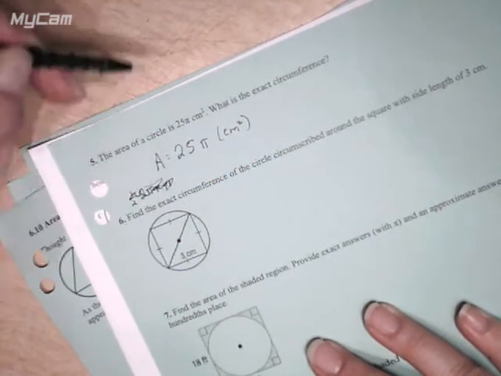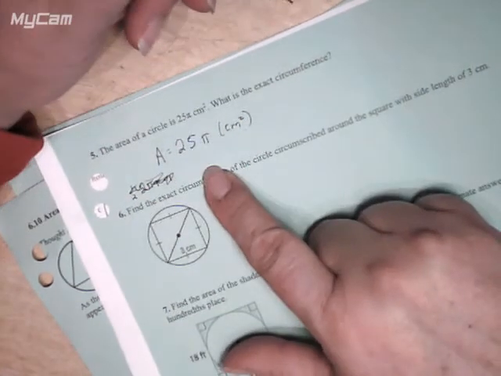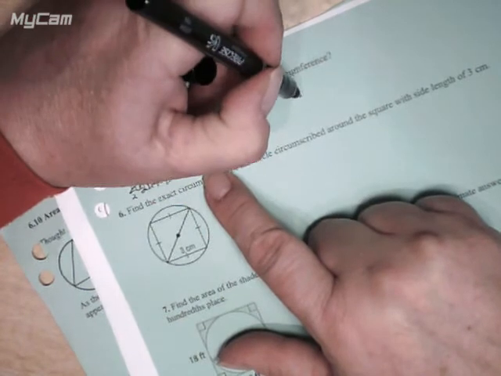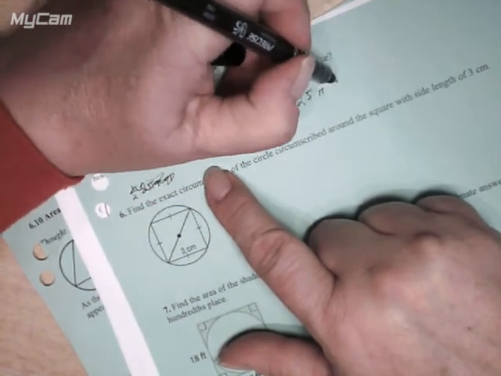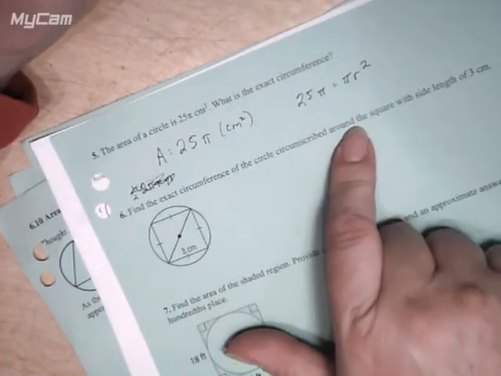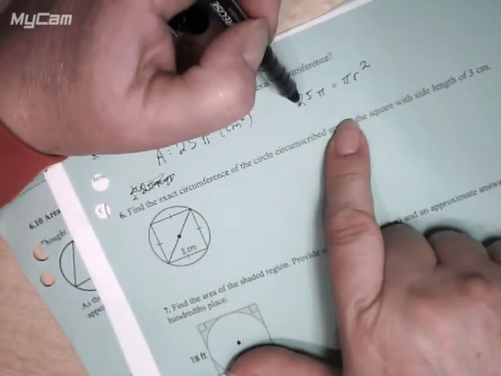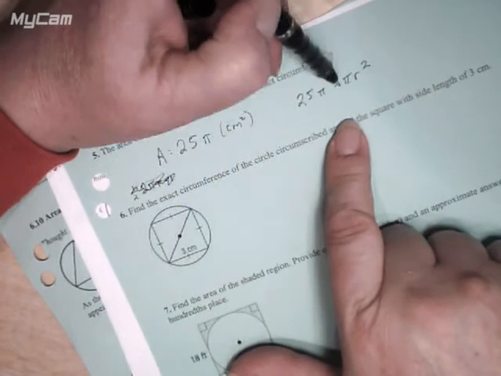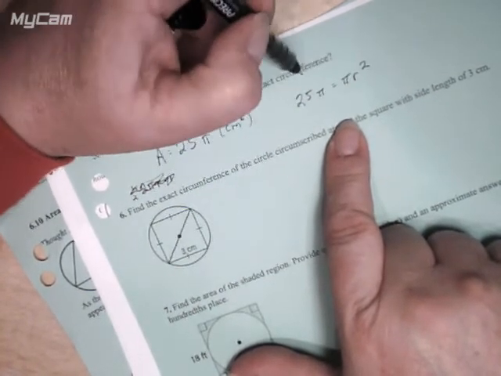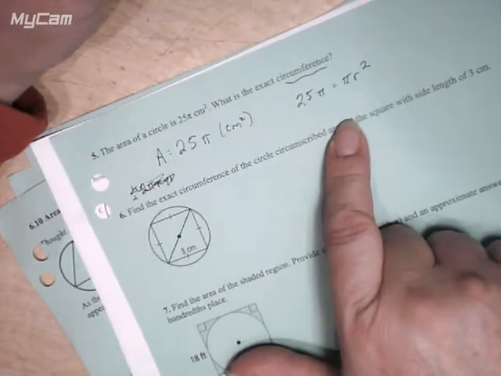All right, let me see if I can make this easier. I like to complicate things. Okay, so we know that 25 pi equals pi r squared. Okay, now I'm on the easy track, because 25 pi is the area and there's the formula for area. So I want to solve for r because I need to find r to know circumference.